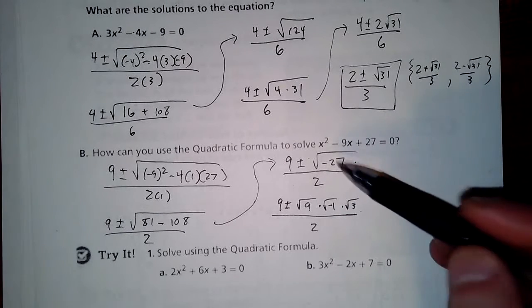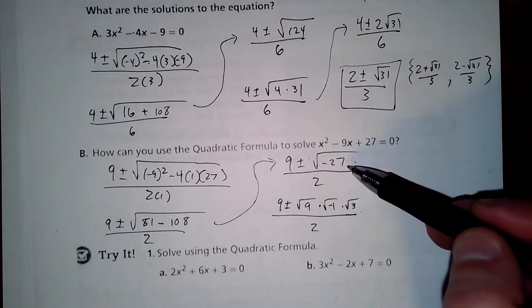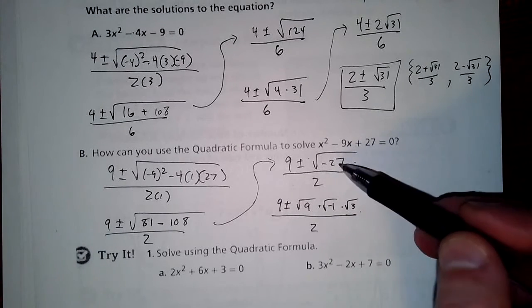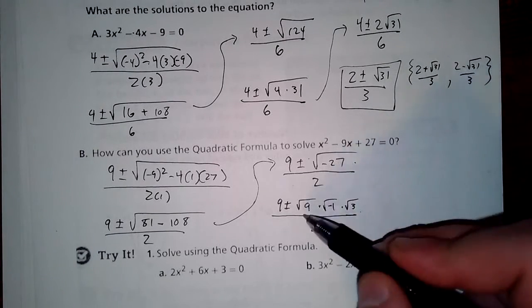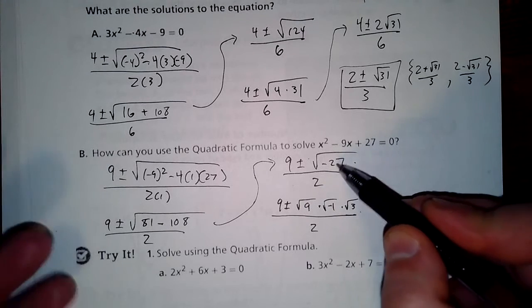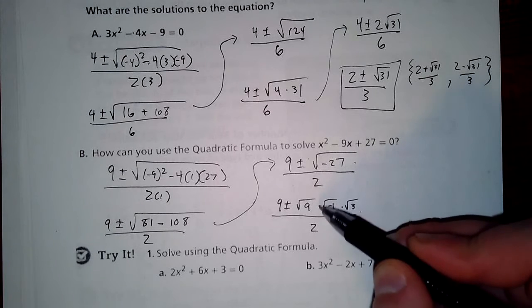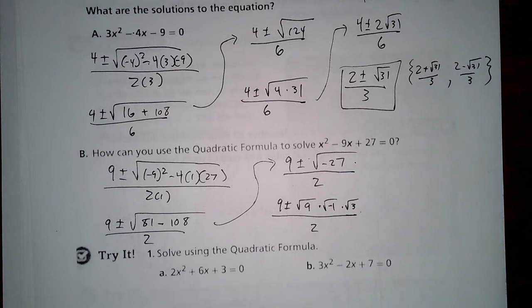So again, my thought process is I look at this and I say, what's a perfect square that can go into this? I come up with 9 because 9 is a perfect square, and 9 times 3 is 27. So that's where the 9 and the 3 came from. And then just because it was a negative value, I pull that negative 1 out separately because I know that's going to give me my i, or my imaginary value.